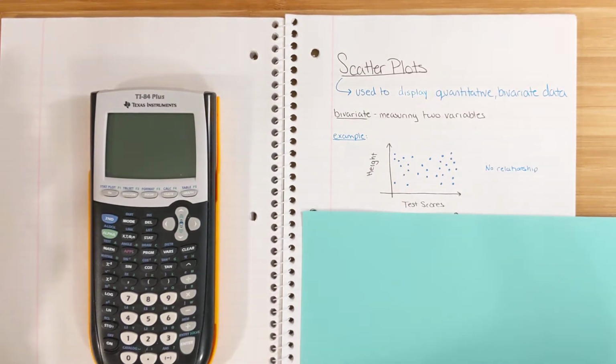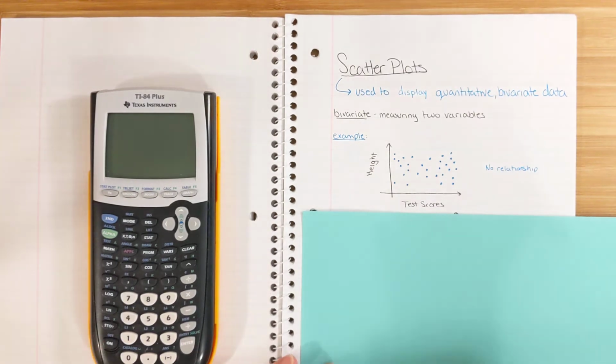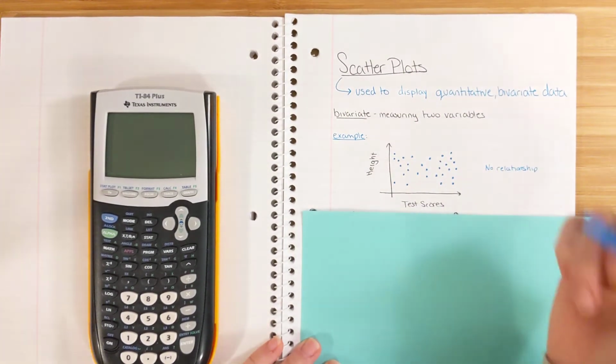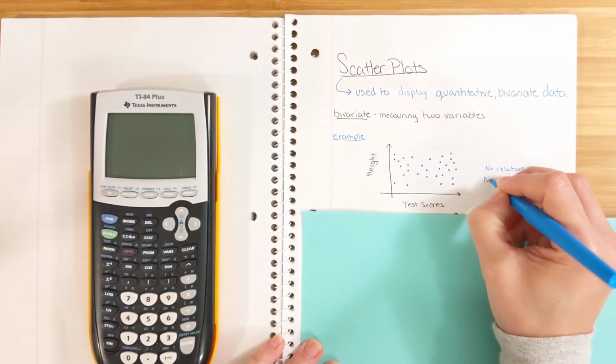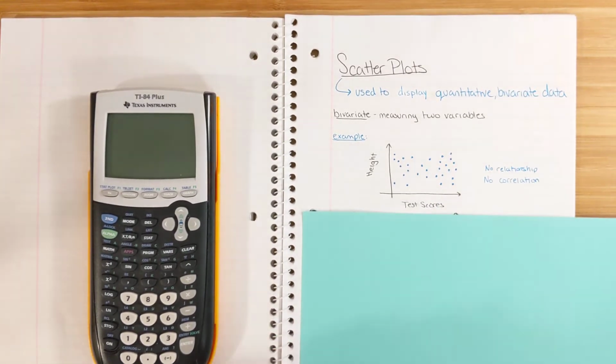And that should make sense. No one's height determines their test score, and no one grows based on what score they got on a math test. These two variables have no relationship to one another, and that's why that scatter plot seems so super dispersed. Instead of using the word relationship in statistics, we use the word correlation. They roughly mean about the same thing, but correlation is a mathematical statistical term.